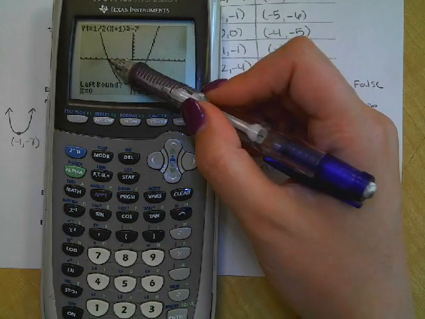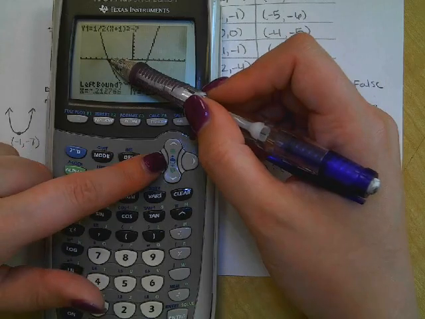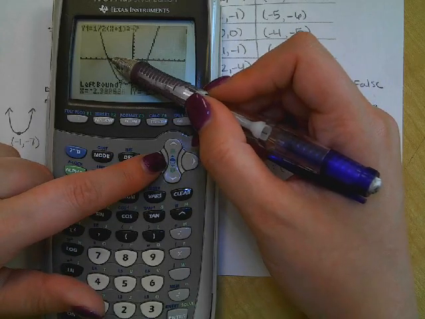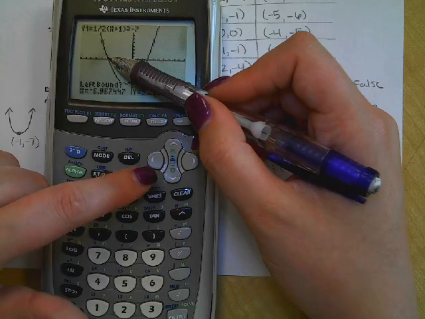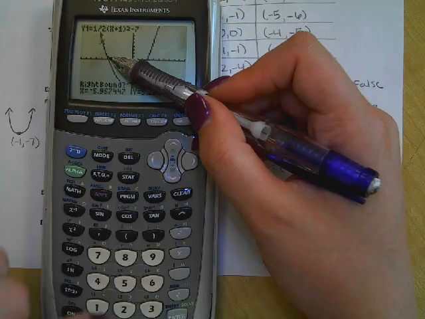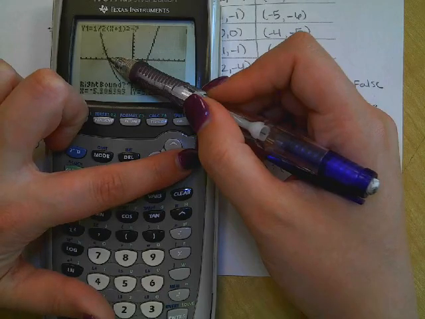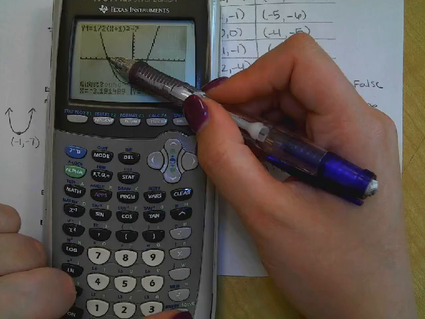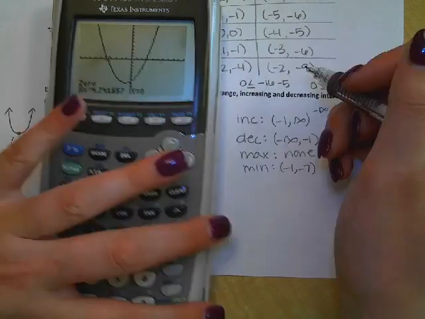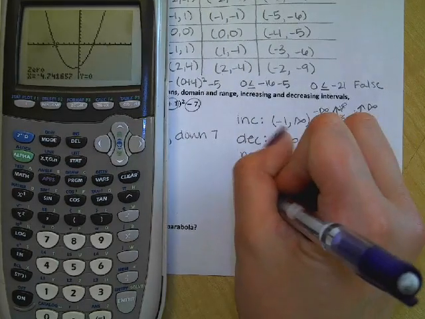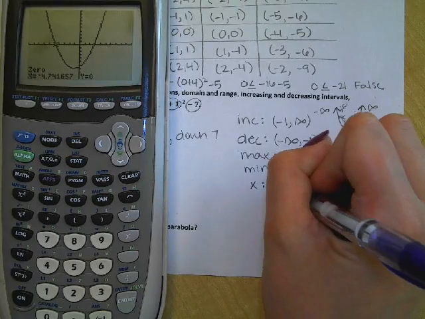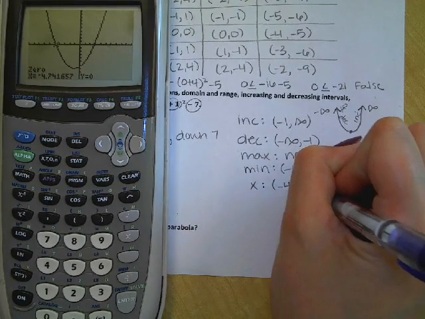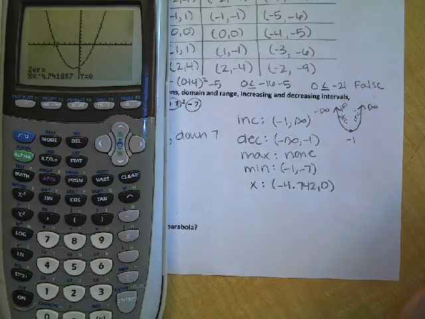So my first intercept is right here, so I'm going to hold the cursor until it gets to the left of my pencil. So there's my left bound. I'll press enter, and then I'm going to hold the cursor until it gets to the right of my pencil. There's my right bound. Ignore the guess. So there's my first x-intercept, which is -4.742 if I round it correctly.